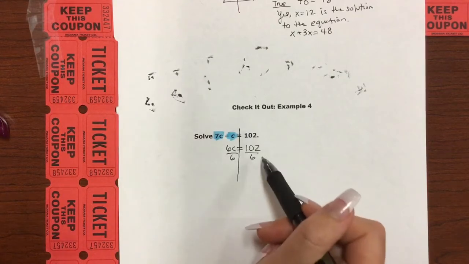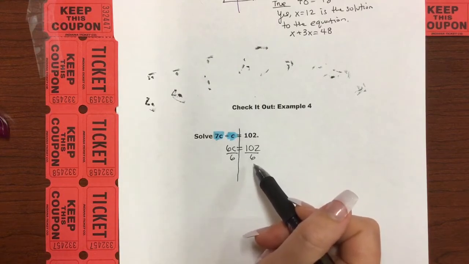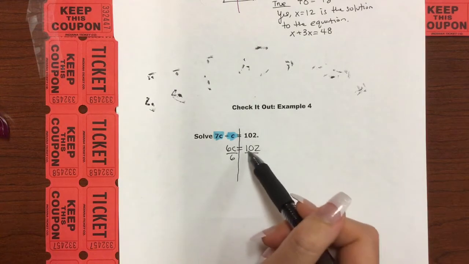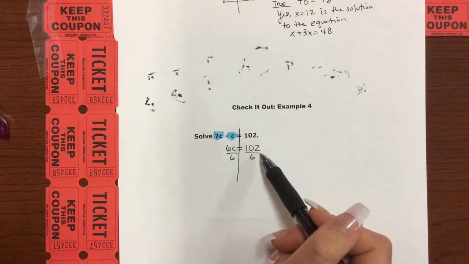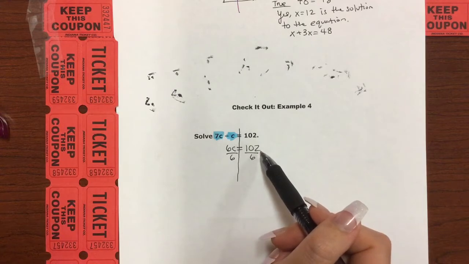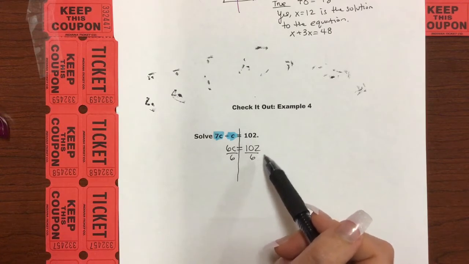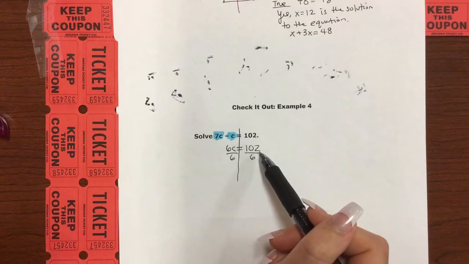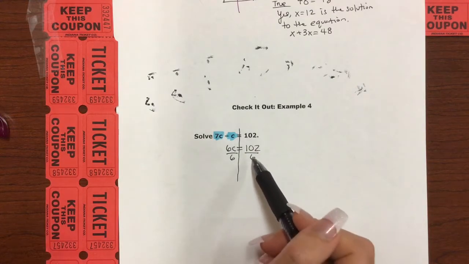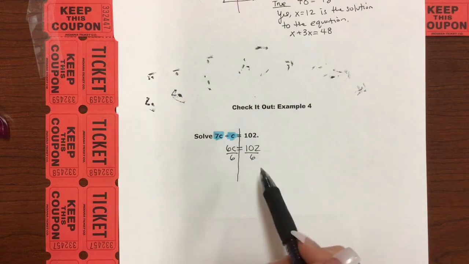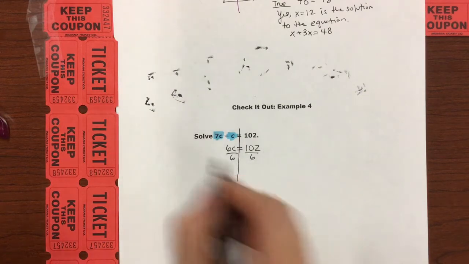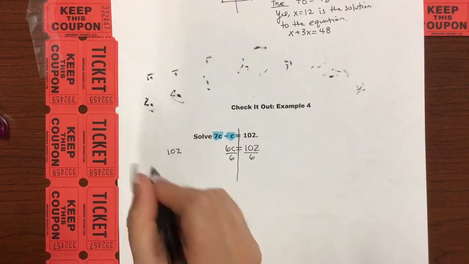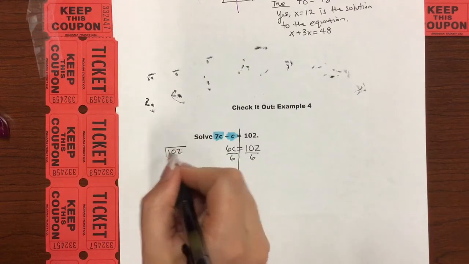Okay, let me think. If it's divisible by 6, that means it's divisible by 2 and it's divisible by 3. Okay, so is 102 divisible by 2? Yes, it's even. All right, is it divisible by 3? Well, let's add it up. 1 plus 0 plus 2 is 3, and 3 is divisible by 3, so it is divisible by 3. So since this is divisible by 2 and 3, we know it's divisible by 6. So I just need to figure out how many times 6 goes into 102.